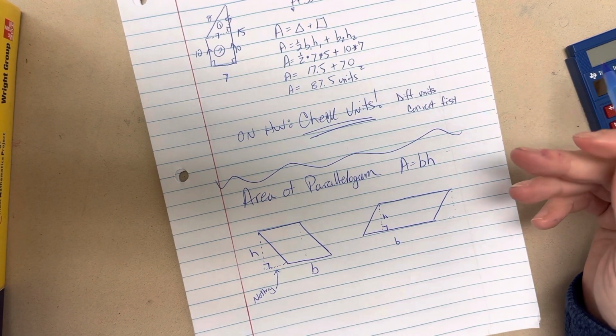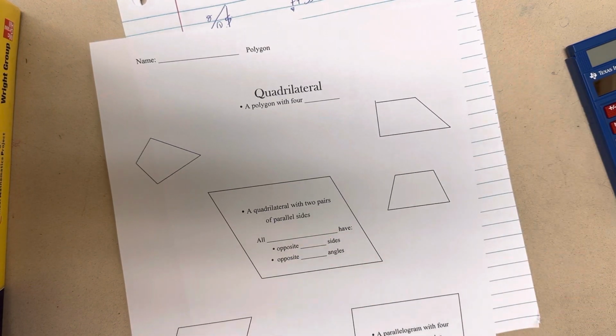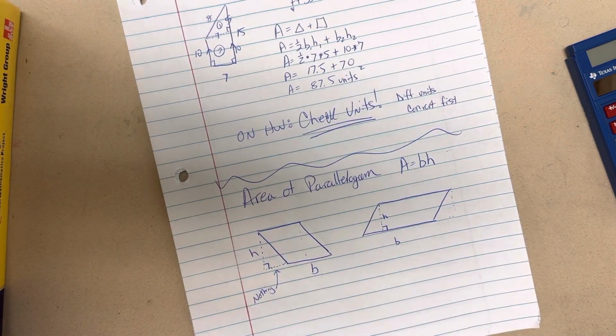Now, in part 2, I'm going to explain why. And in part 2, you're going to need this worksheet that I've given to the teacher to pass out.